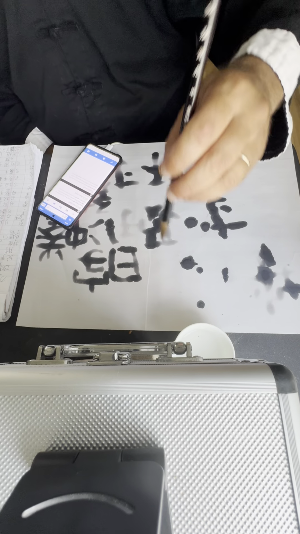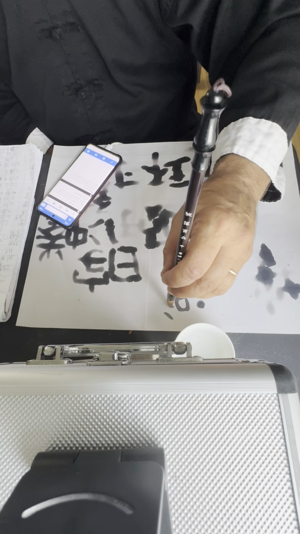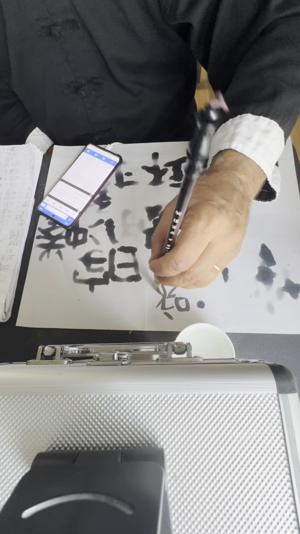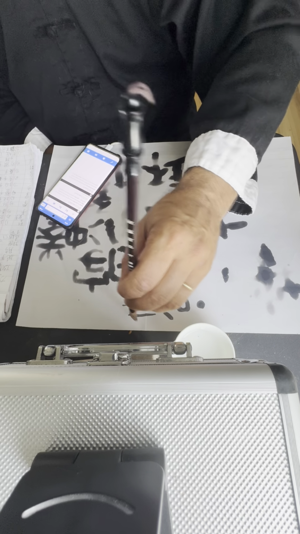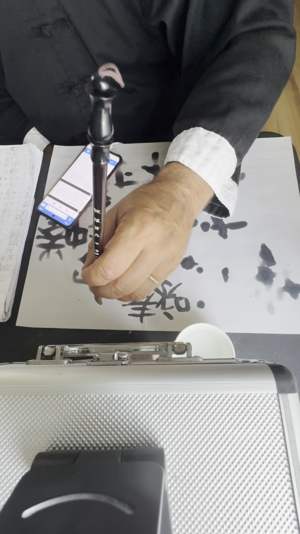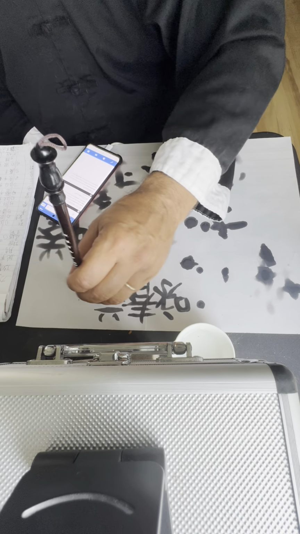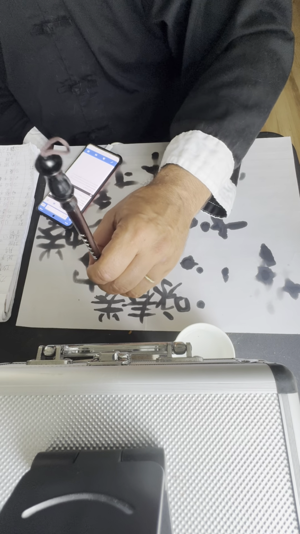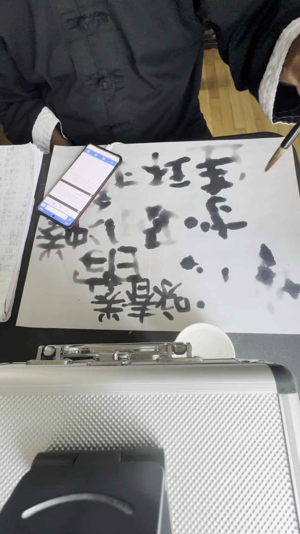And it's called Wing Chun Quan. Okay, I ran out of space right there.